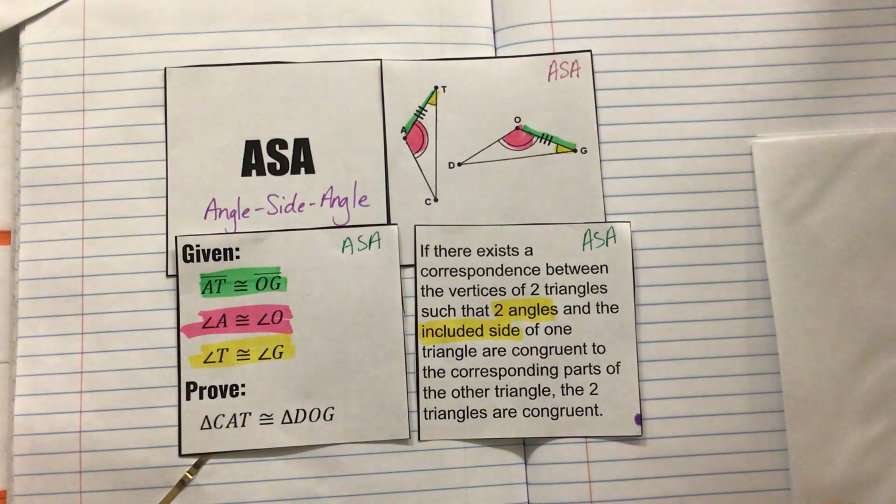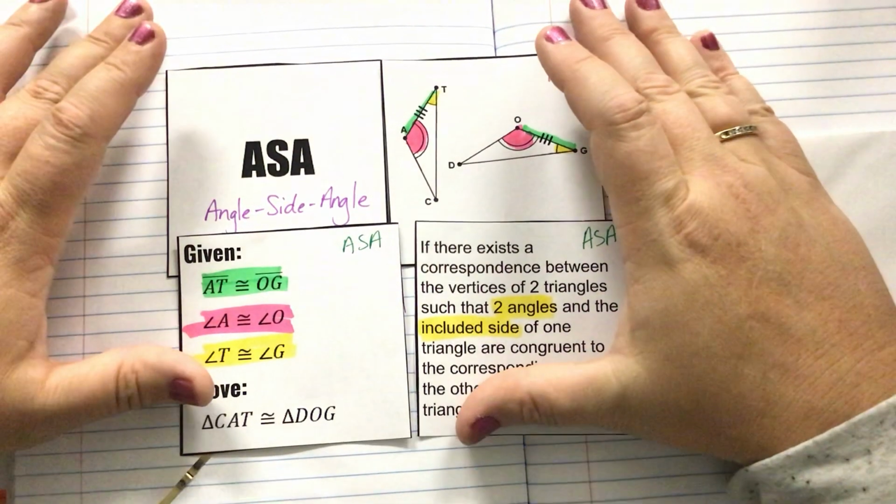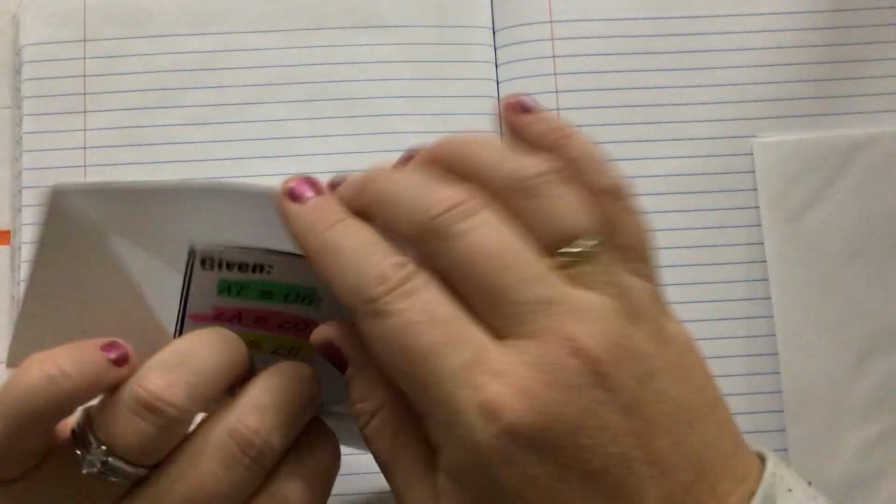Because there's a false category. So we have a couple things of what false looks like. Okay. Okay, everybody good now? Okay, so I'm going to put them in the envelope.